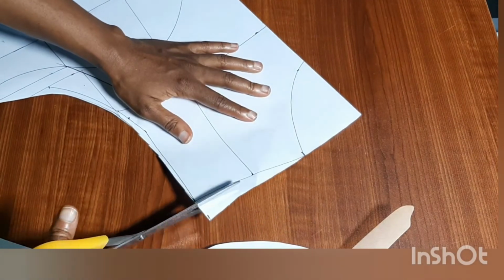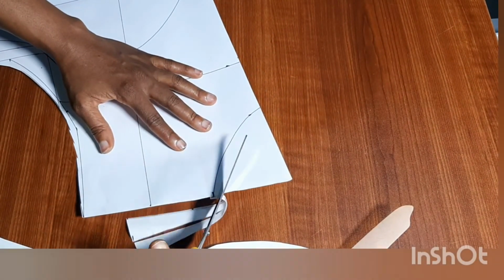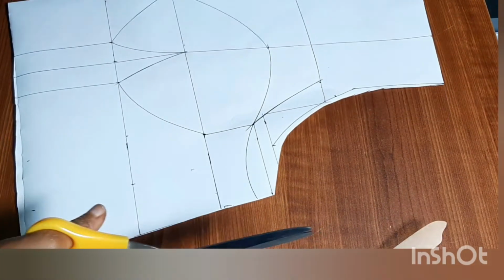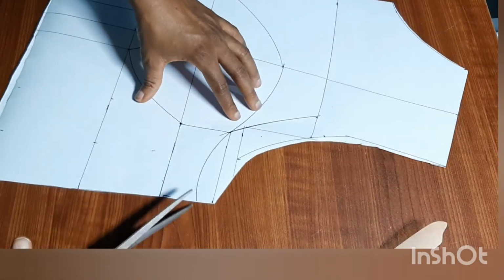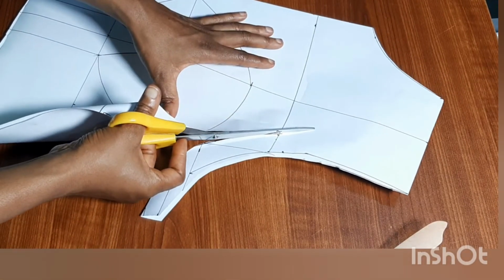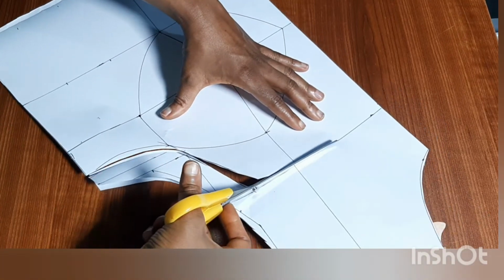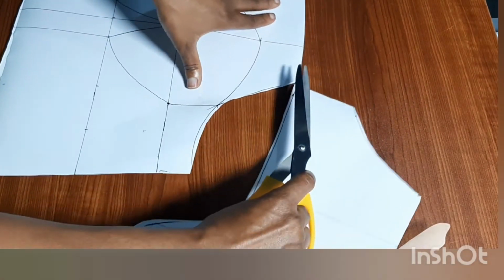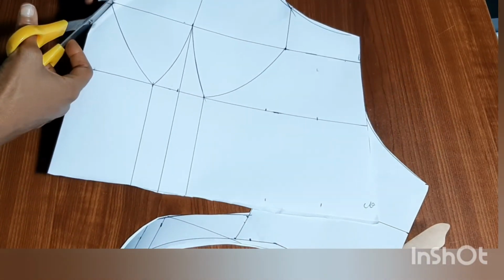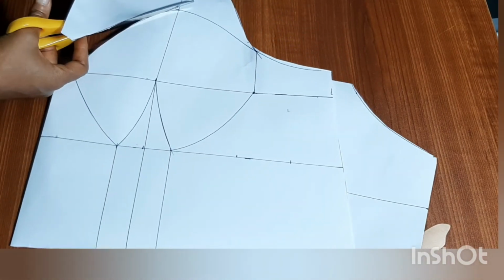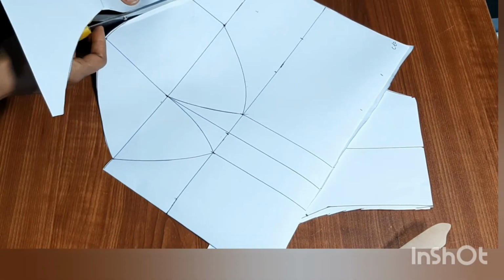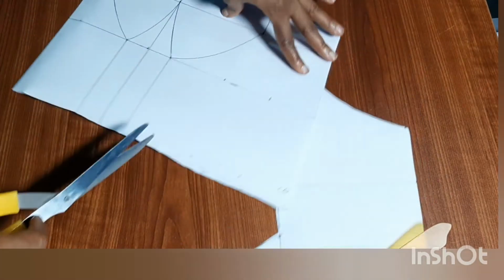So the next, cut the shoulders, cut the neckline, shoulders, then cut this side. So you see, then the next thing we'll do now is cut out this part, this upper part. Then we'll cut the sides.